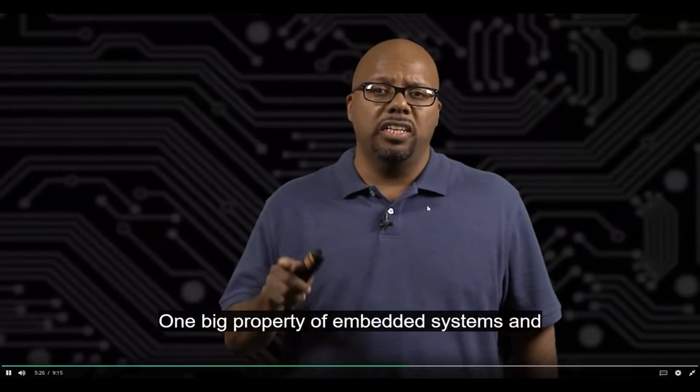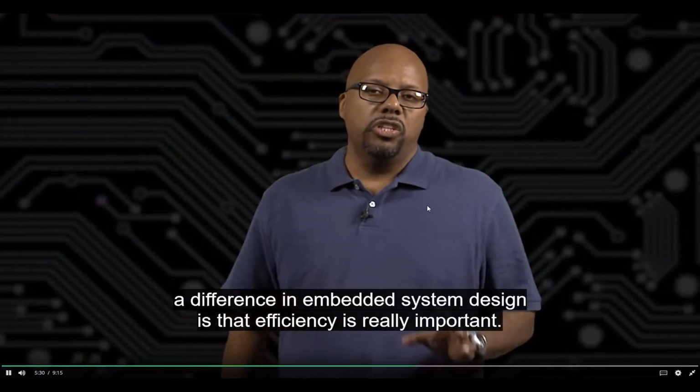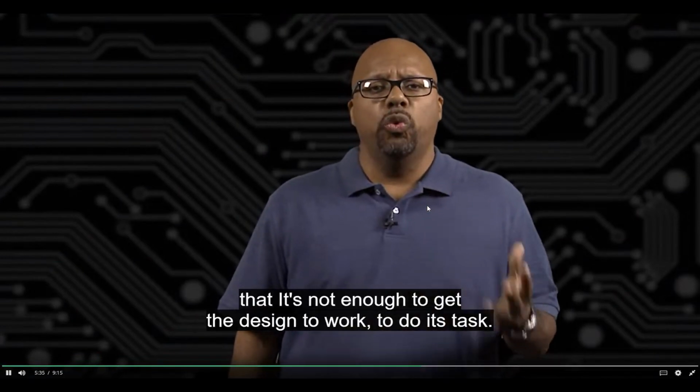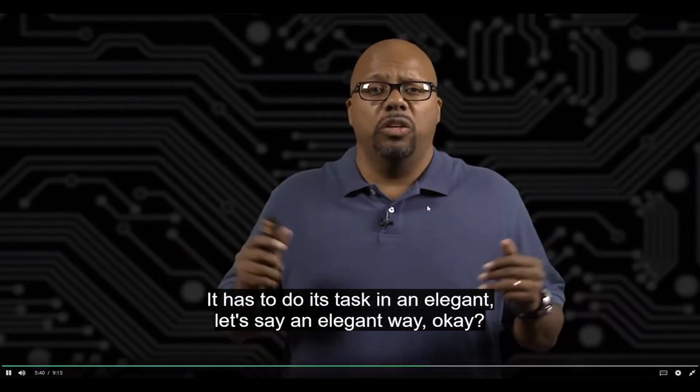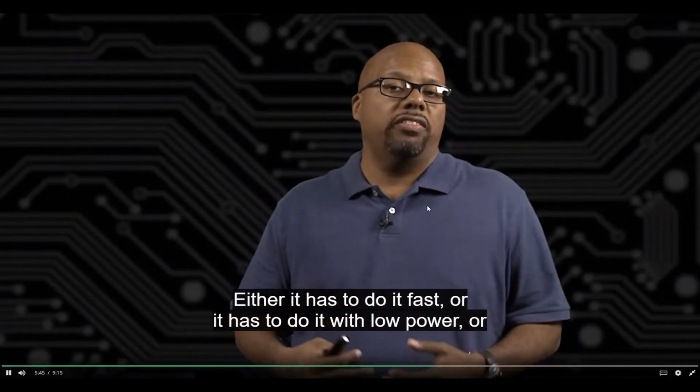One big property of embedded systems and a difference in embedded system design is that efficiency is really important. So what that generally means is that it's not enough to get the design to work, to do its task. It has to do its task in an elegant way, okay? Either it has to do it fast, or it has to do it with low power, or it has to do it at low price, right?